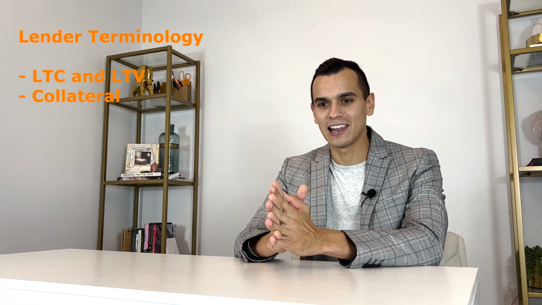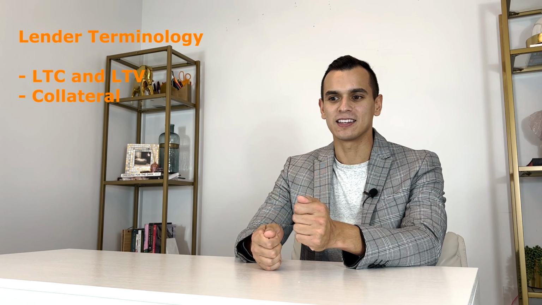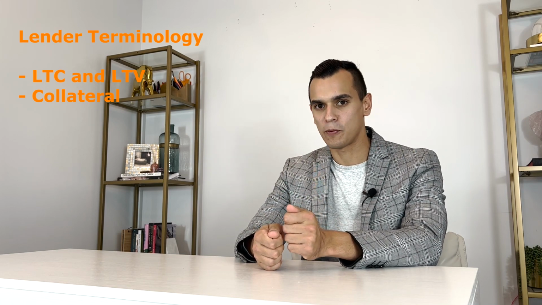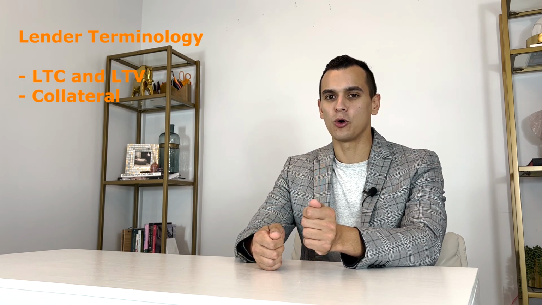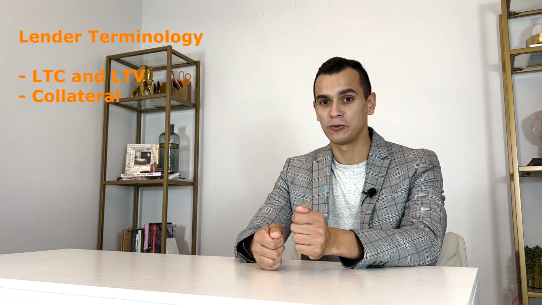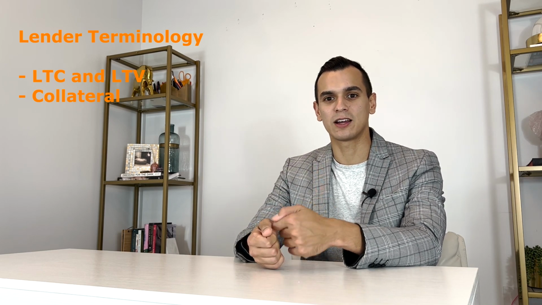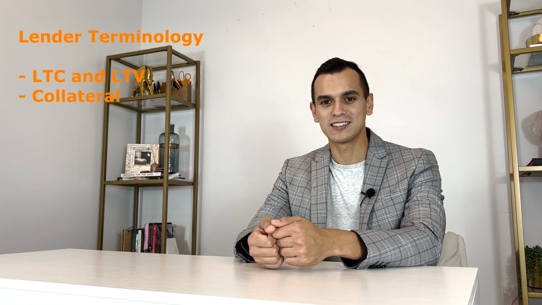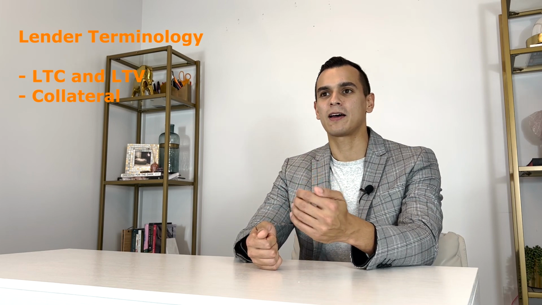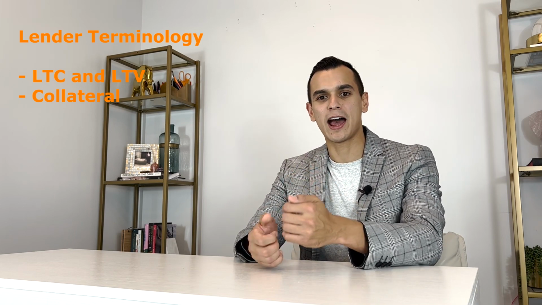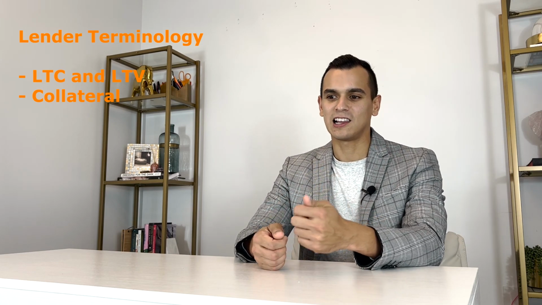Next term is collateral. So collateral is effectively the safety net for the lenders in case you default on a property. In real estate, the collateral is almost always the property itself. And it is why banks generally like to lend to real estate. Real estate is seen as a relatively safe asset, and worst case, if it goes into default, they have a pretty good idea of how much value they're sitting on. They can put a property manager in place. That's collateral.